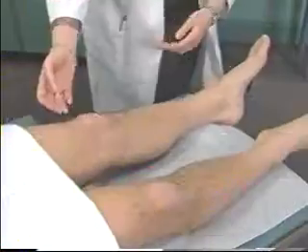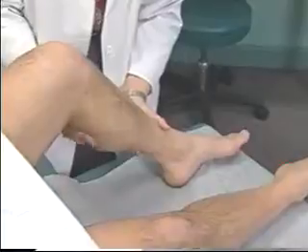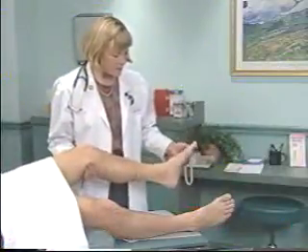Now, flex the patient's knee and compress the calf muscle against the tibia. Release the pressure, and then dorsiflex the patient's foot. Neither action should cause pain.